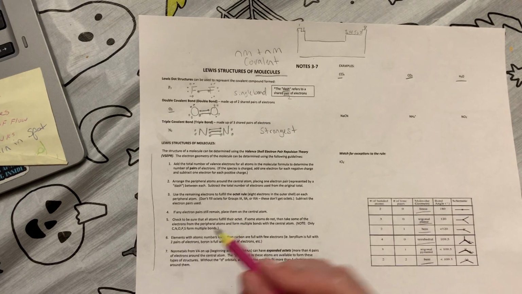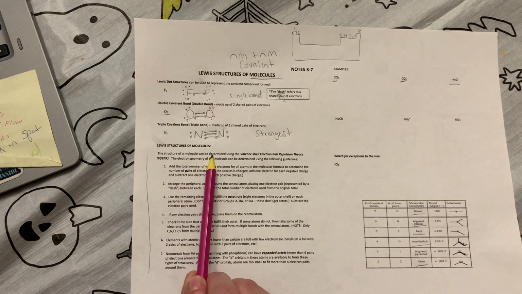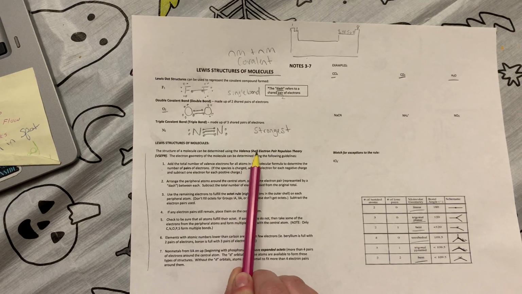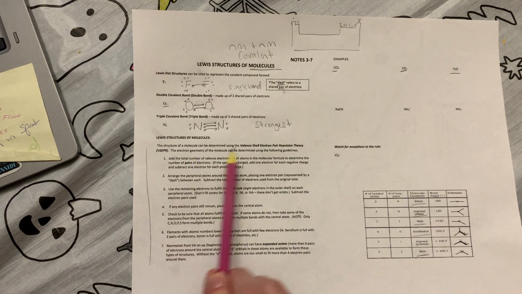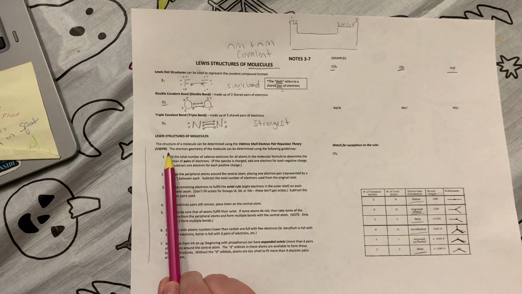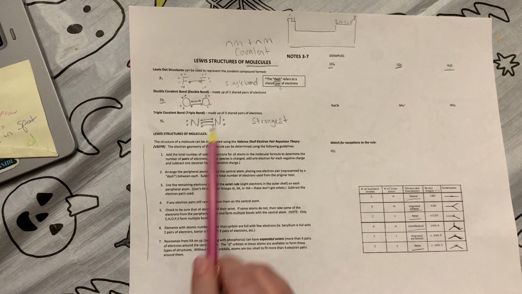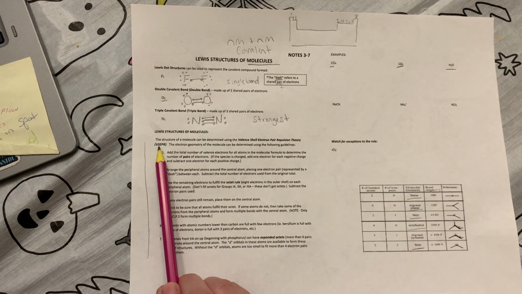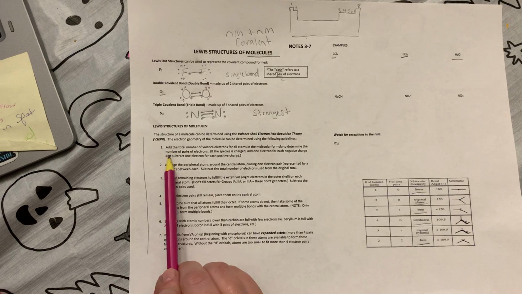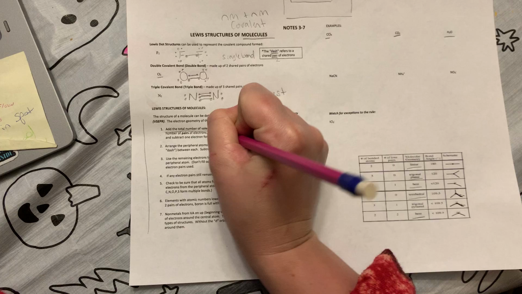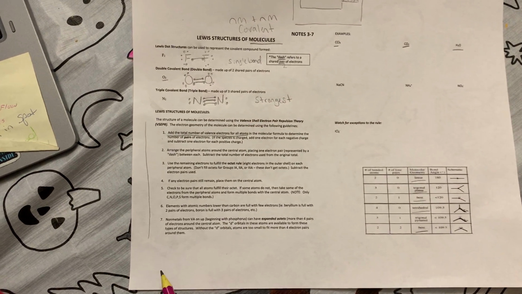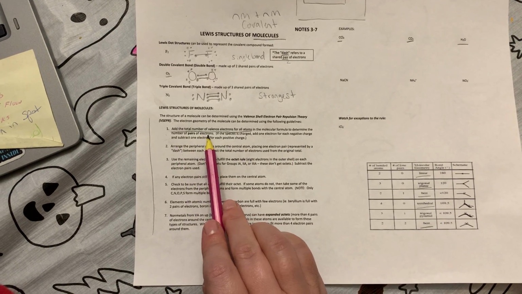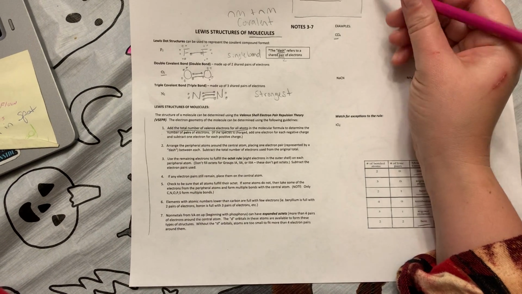All right, so it says, the structure of a molecule can be determined by using the valence shell electron pair repulsion theory, or in short, VSEPR. So we're learning how to do these rules of how to know how to draw the shape of a covalent molecule, using VSEPR. Okay, so the first number rule says add the total number of valence electrons. So that's pretty much big main rule number 1. Add up your total valence electrons for all the atoms in the compound to determine the number of pairs you'll need. Okay, so here we go.